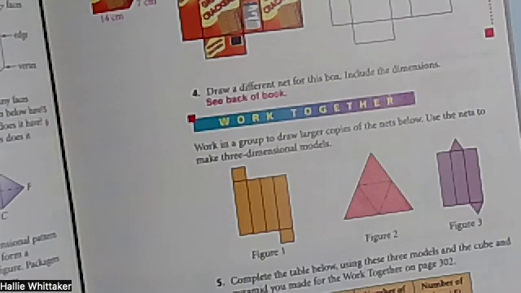I don't know what's gonna hold it. Do the best you can. You're on your own, Samuel. So there you go. So again, just trying to warm your brains up to thinking 2D or 3D. So try to do that. Good job.